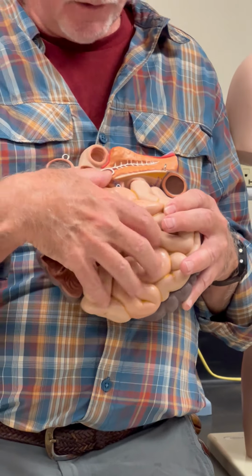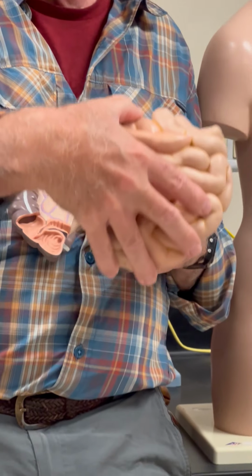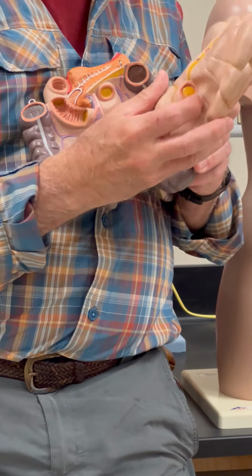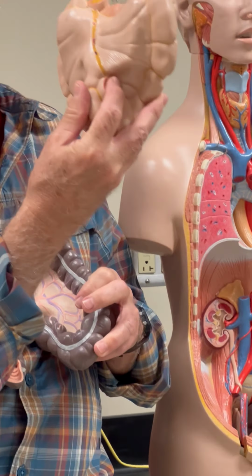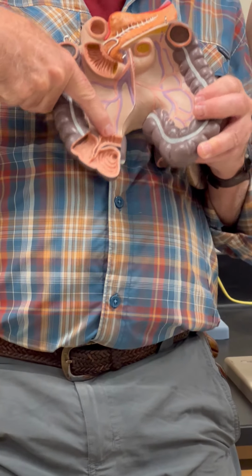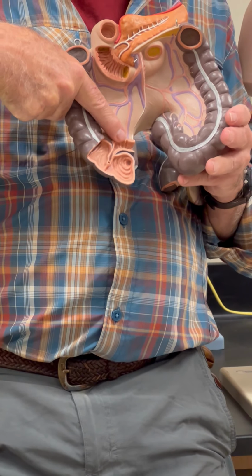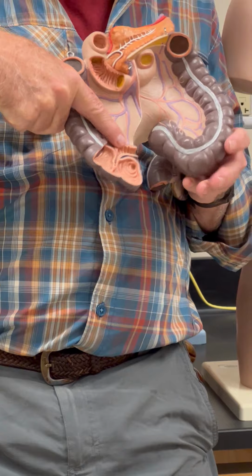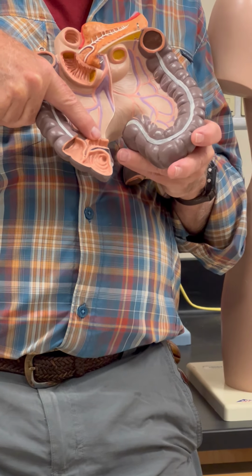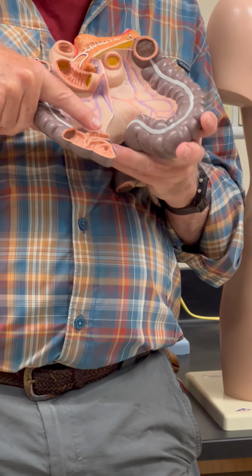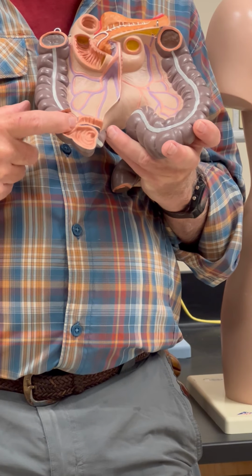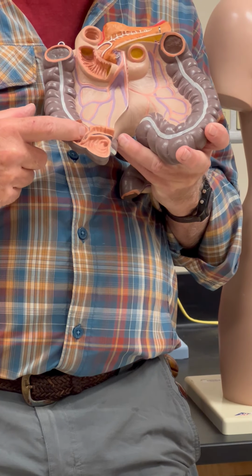And the jejunal-ileum, so I flip this around, here's where the ileum portion is, and this is the last segment of the ileum portion of the jejunal-ileum. And this is where the ileum of the small intestine joins the cecum of the large intestine.